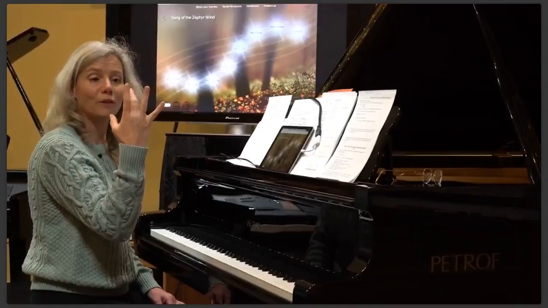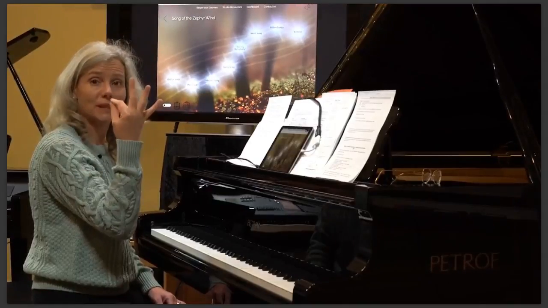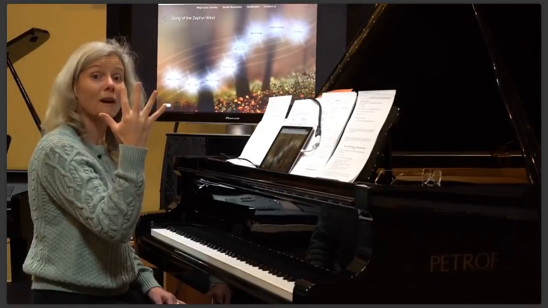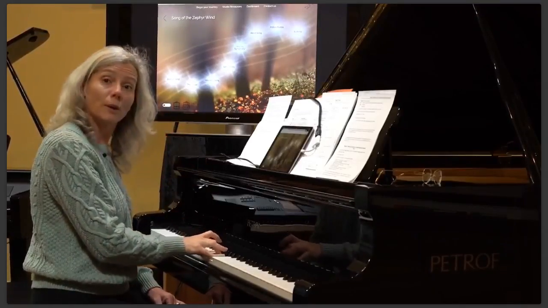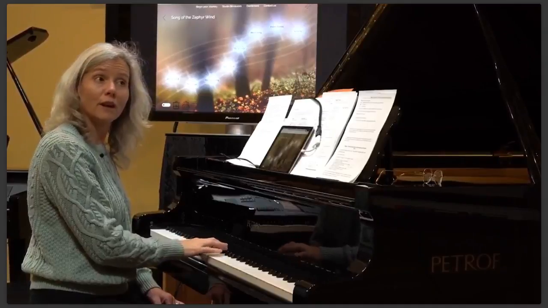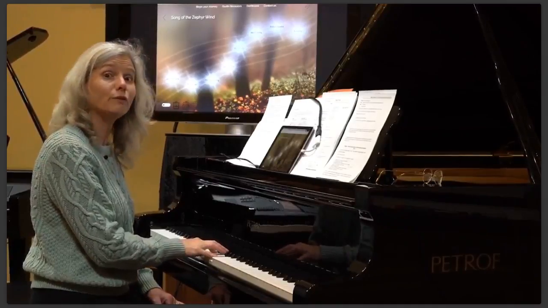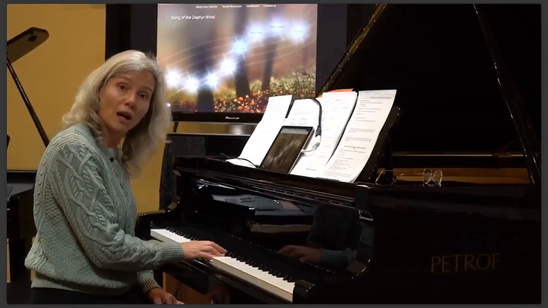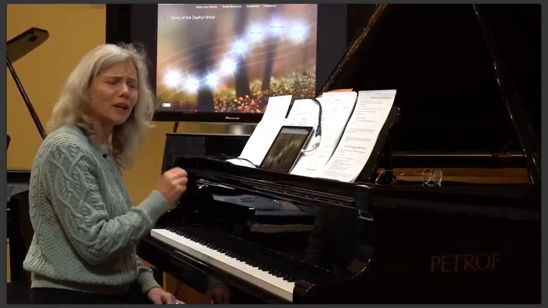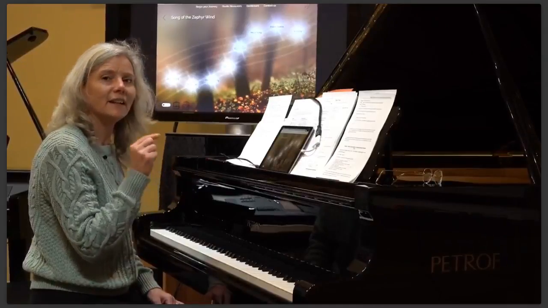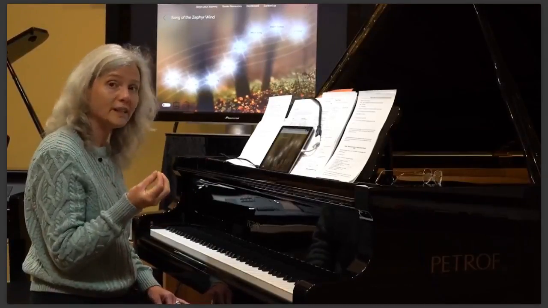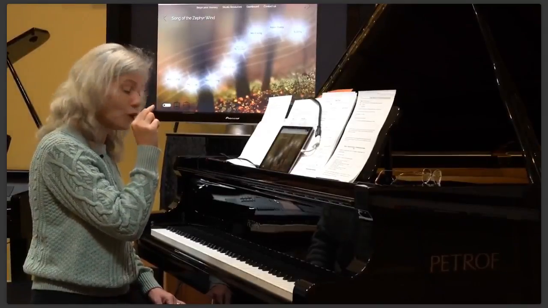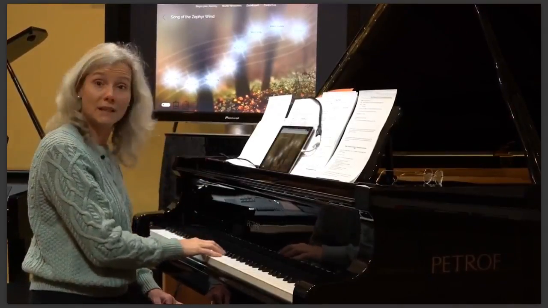So again, you've got 1, 3, 5. To find 2, go up a step from 1. And to find 4, go down a step from 5. So now I've got 1, 3 and 5, 1, 2 and 5, and 1, 4 and 5. So in actual fact, what I've done is I've added the suspended qualities of a chord in order to find the tone of 2 and 4 in a pentascale.